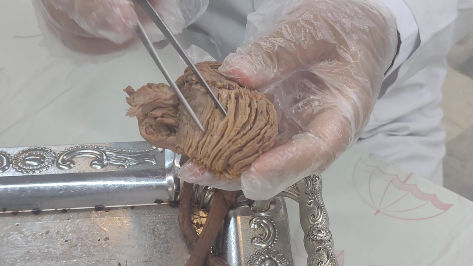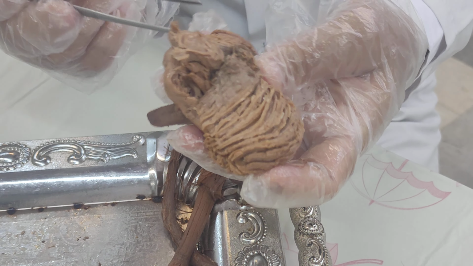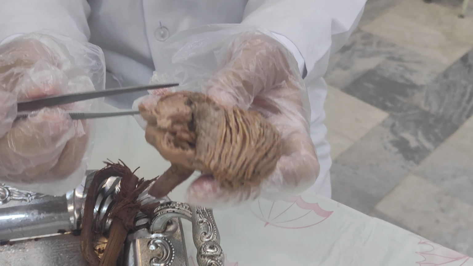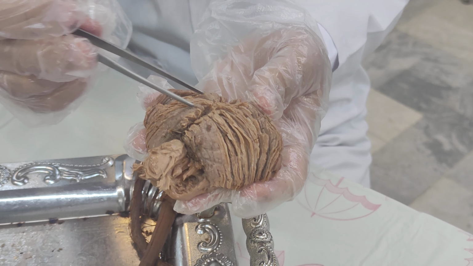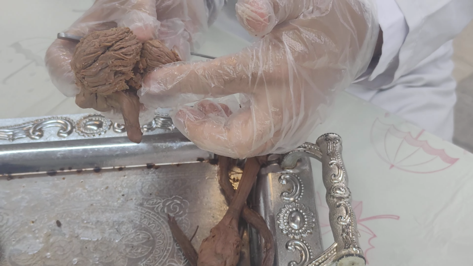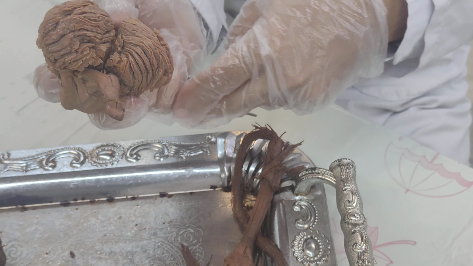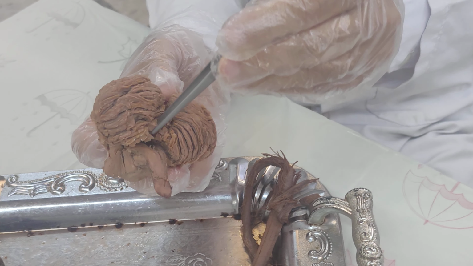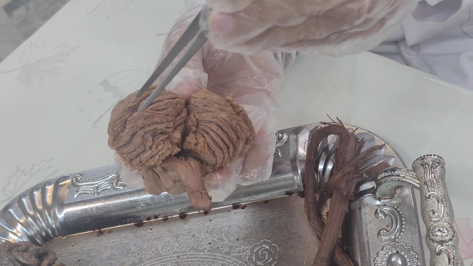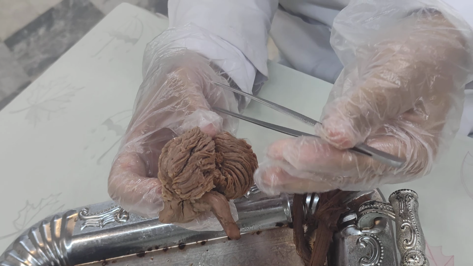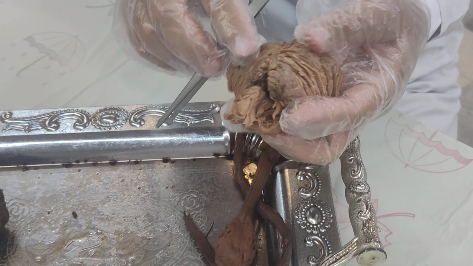As you can see, the cerebellum is located posterior to the pons and posterior to the medulla. The cerebellum has two surfaces: the superior surface, which is flat, and the inferior surface, in which you can see a cleft. This area is named the vallecula. The vallecula separates the two cerebellar hemispheres and is seen in the inferior surface.